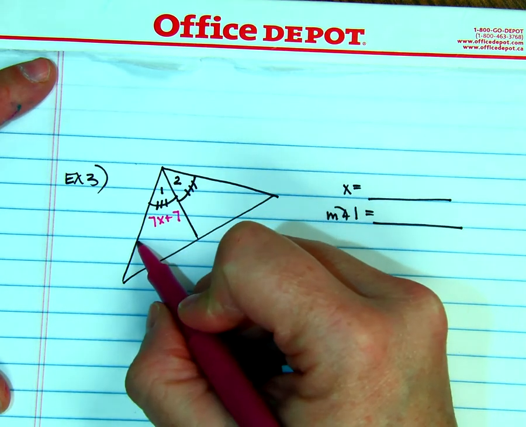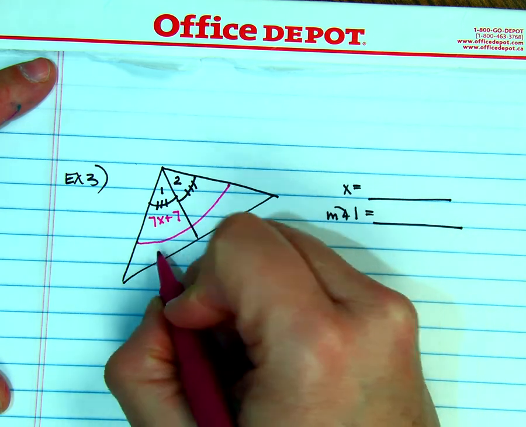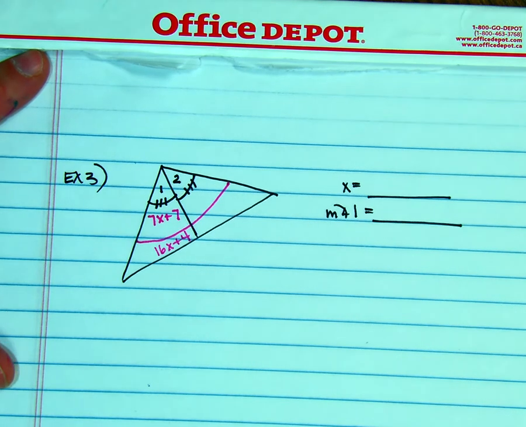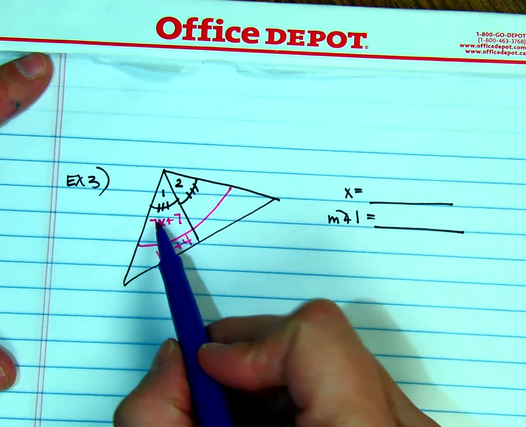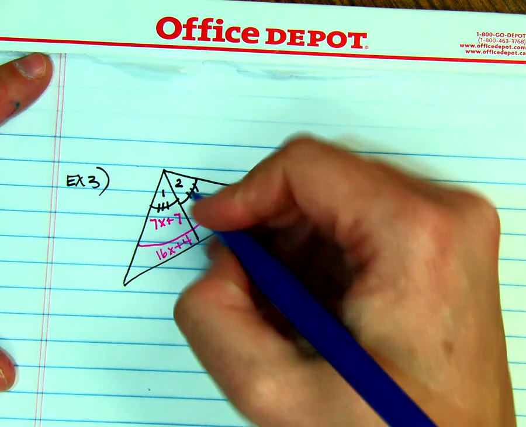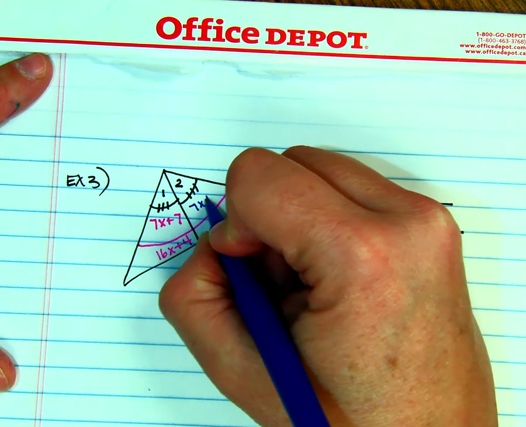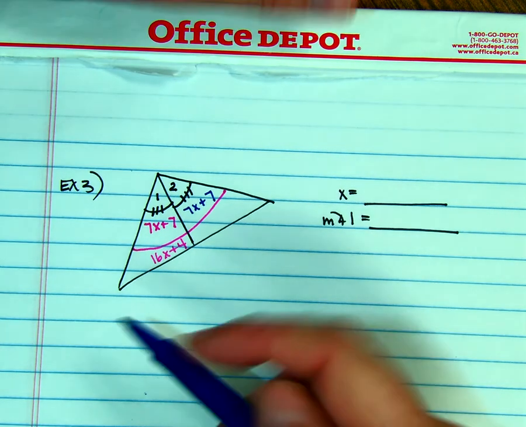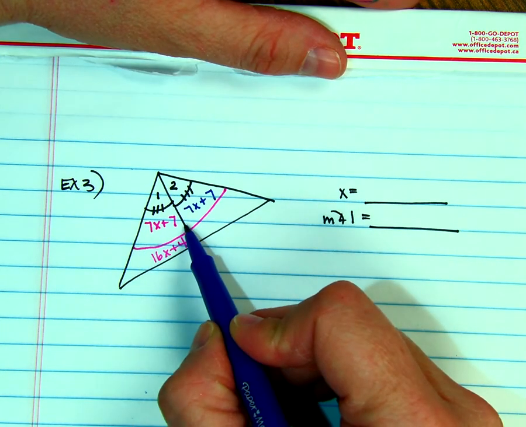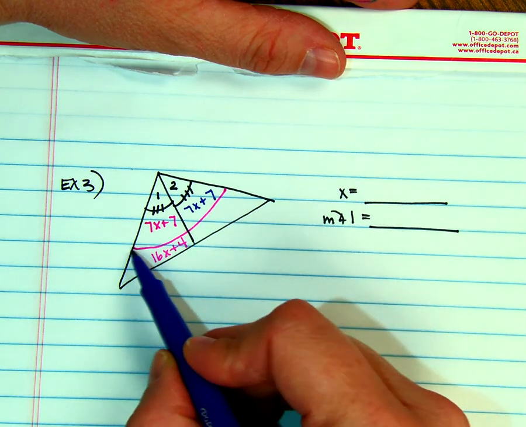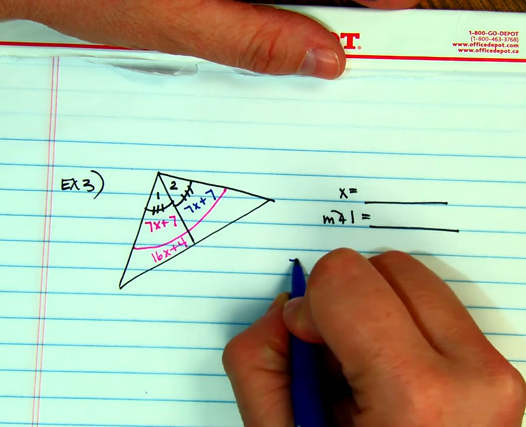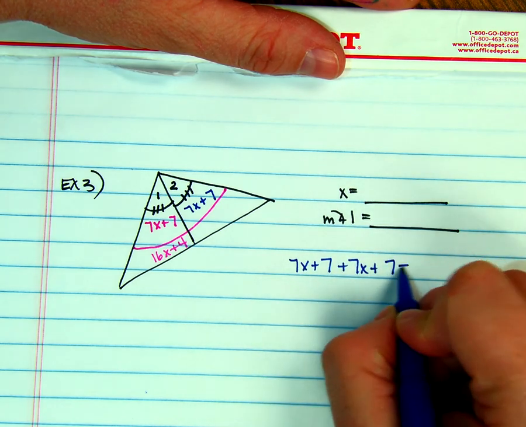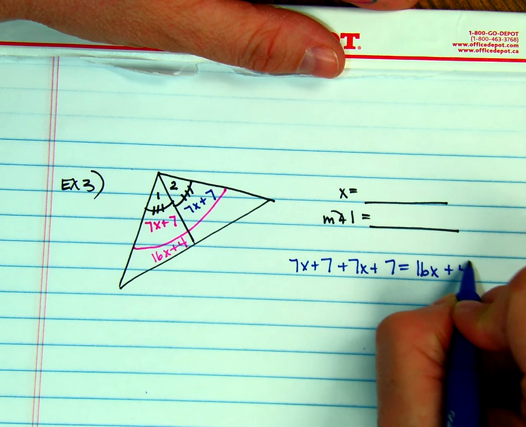And then the whole angle is 16x plus 4. So if this piece is 7x plus 7, then this piece over here is also 7x plus 7. So again, building on that angle addition, this angle plus this angle equals the whole angle of 16x plus 4. So 7x plus 7 plus 7x plus 7 should equal 16x plus 4.